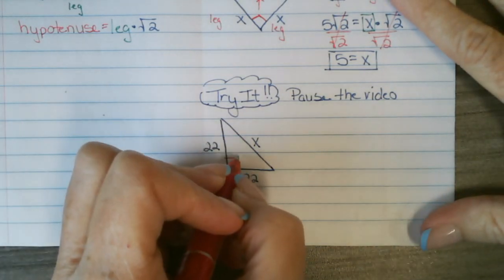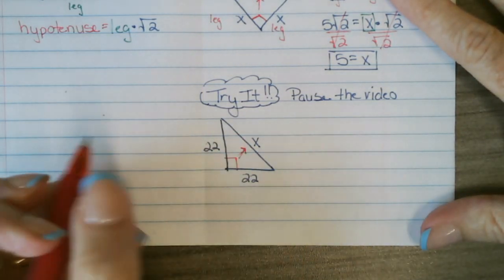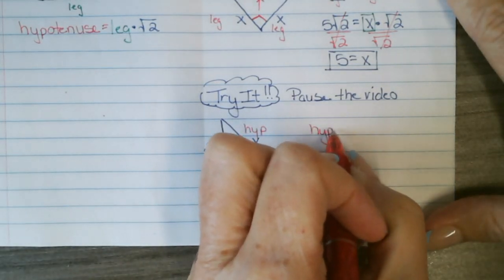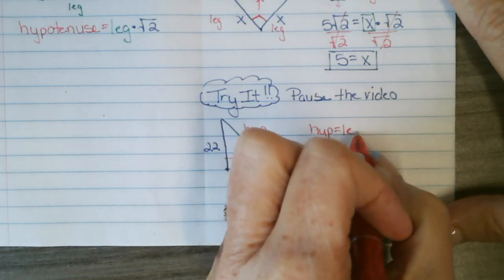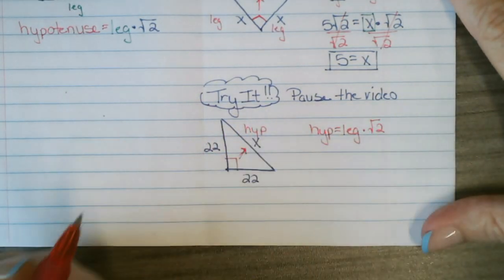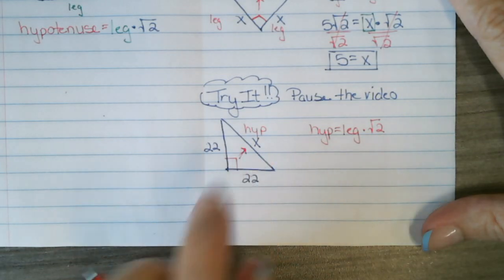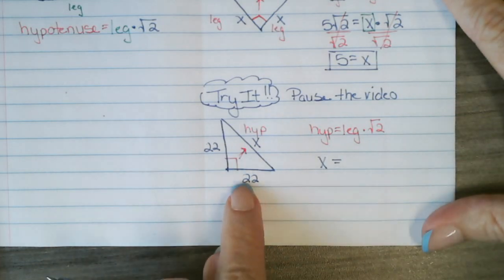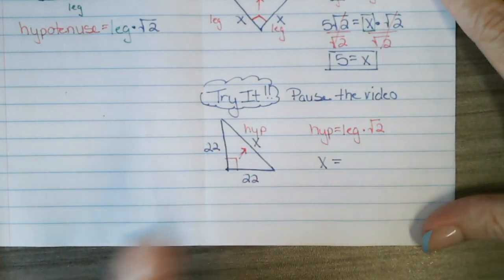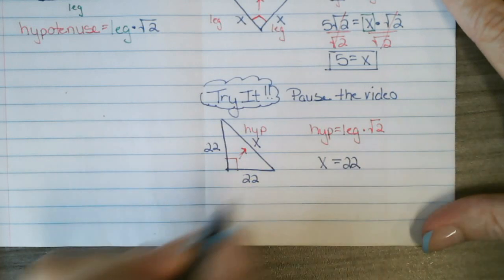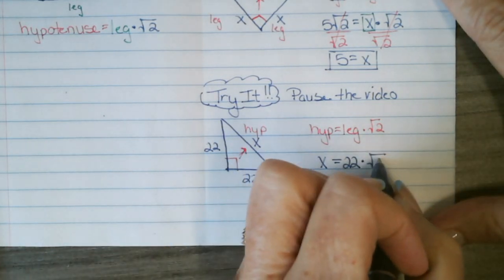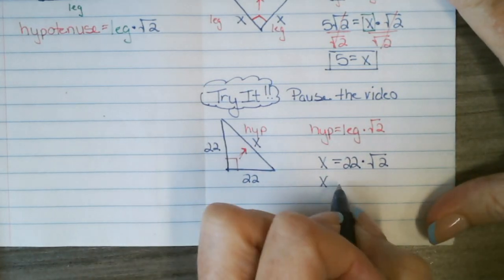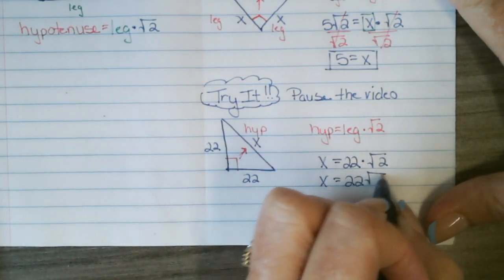All right, so hopefully you paused the video. So the first thing I said was find your hypotenuse. I'm going to write my formula. Hypotenuse equals the leg times the square root of 2. So my hypotenuse, I know, is x equals my leg, which is either one of these, and they're always going to be the same length because it's a 45-45-90, times the square root of 2. So this one's easy because your answer is just going to be x equals 22 square root of 2.